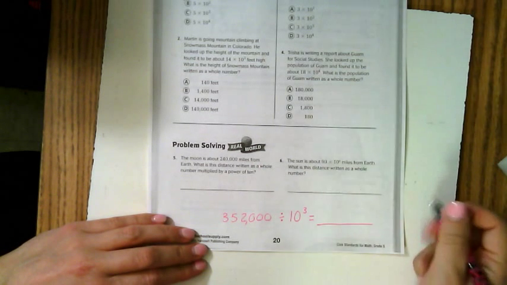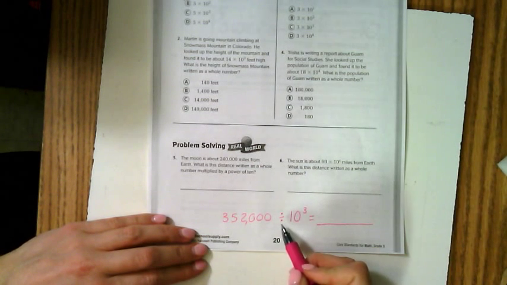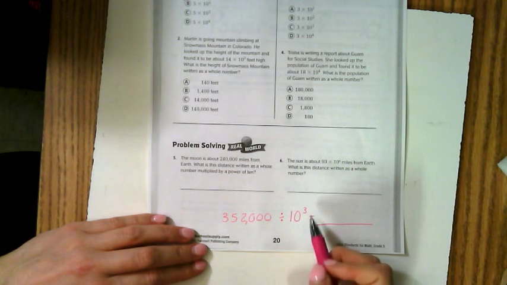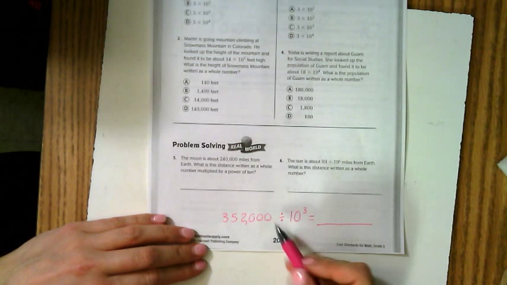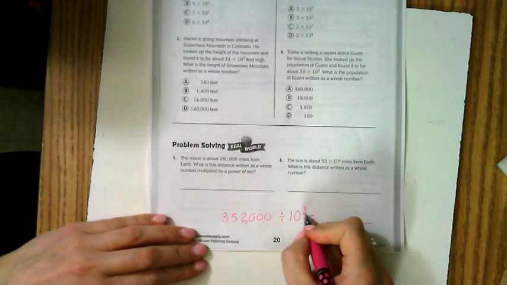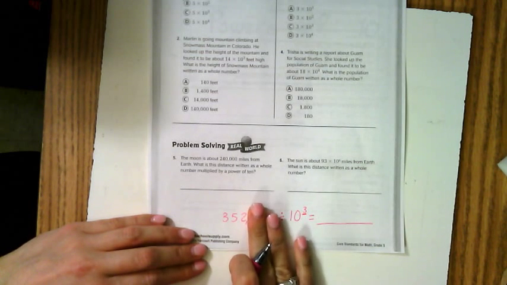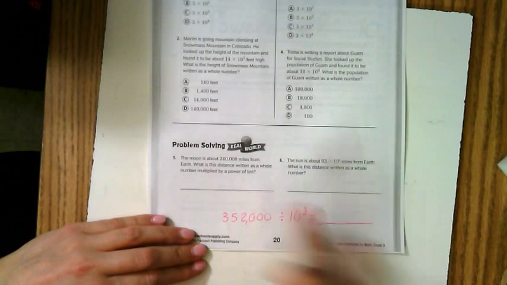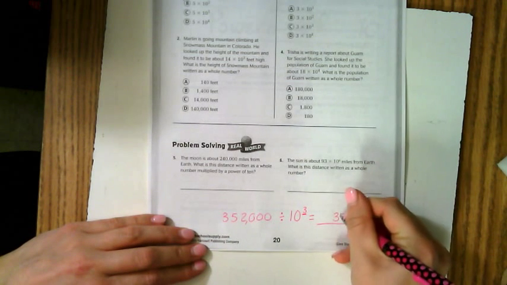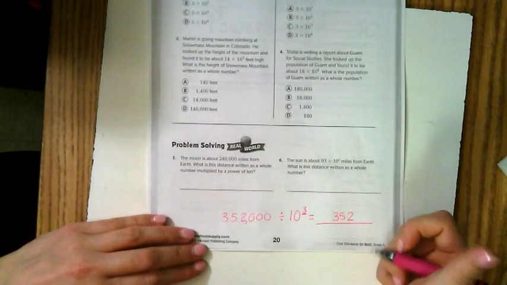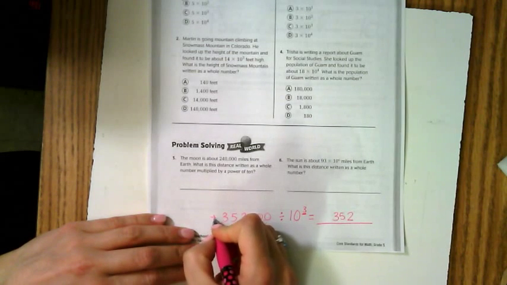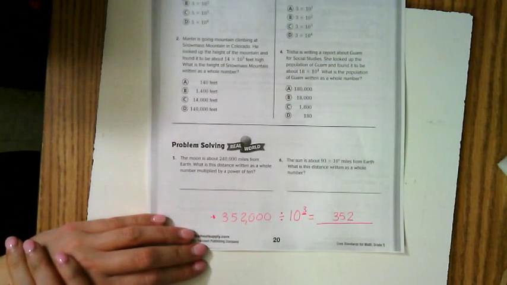Okay, let's talk. When we talked about dividing by a power of 10, we talked about taking away those zeros. So we have to take away 3 zeros. Oh, look, that's just the number 352. And that would be our answer. I hope you have this written in your homework. I'll be looking for it tomorrow.